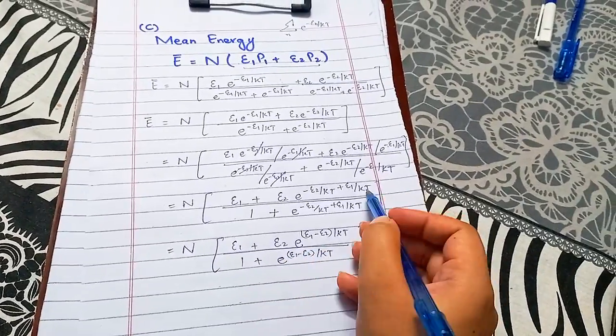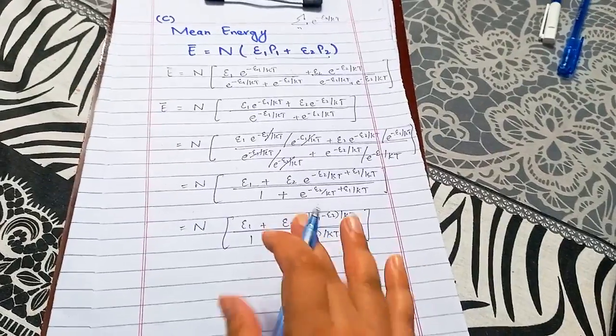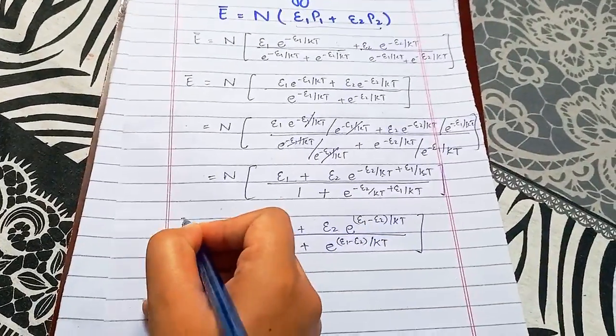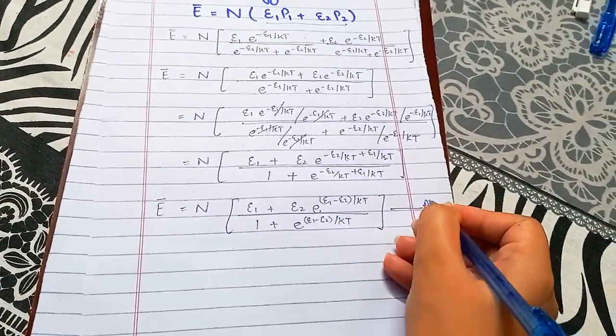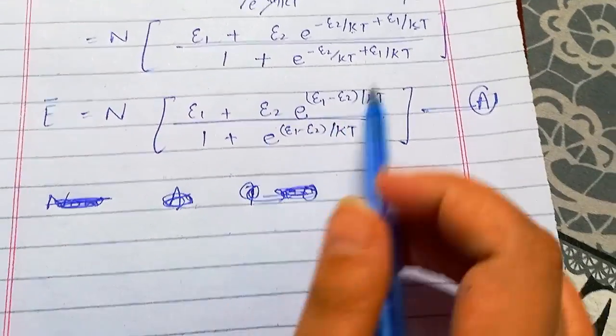and took the LCM since they were both kT, so I wrote them under the same term, and this is the average energy so far. Let's call it equation number A. Before I do something else, I need to do one more step here.